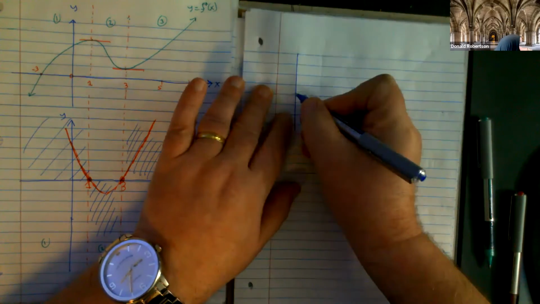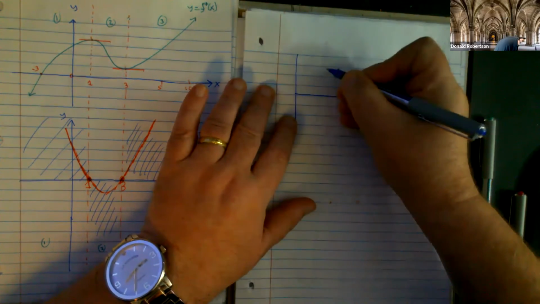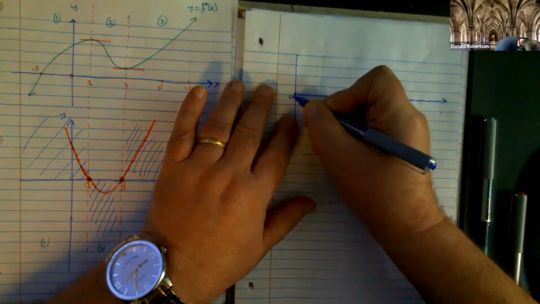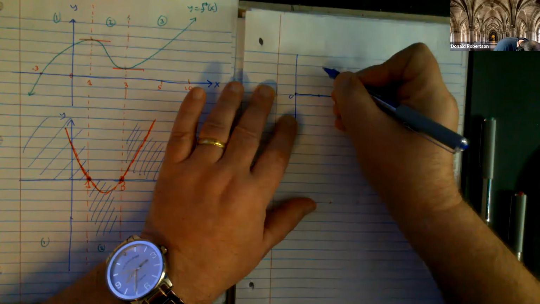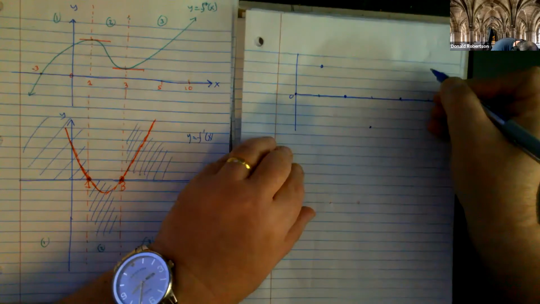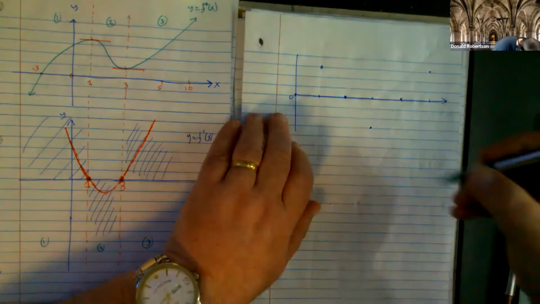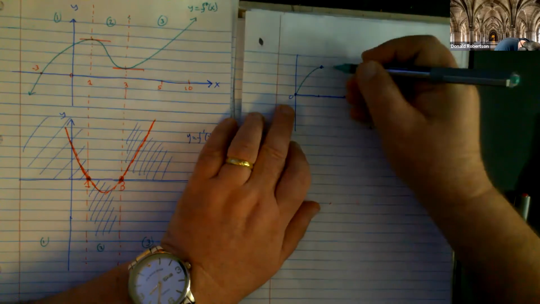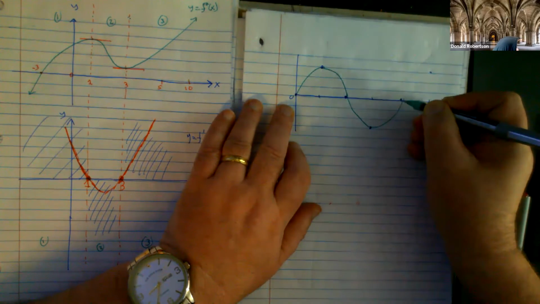Yeah, we've got time, good. Taking me a little bit longer to do this one because I want to be a little bit more accurate than I typically would be.